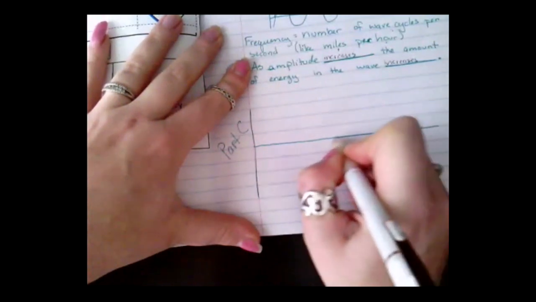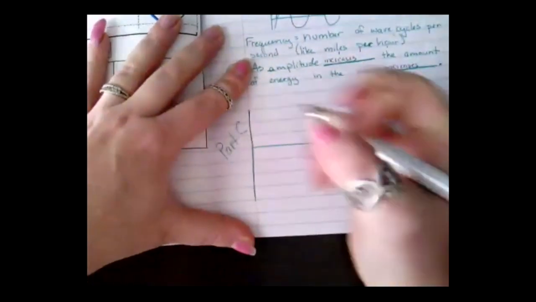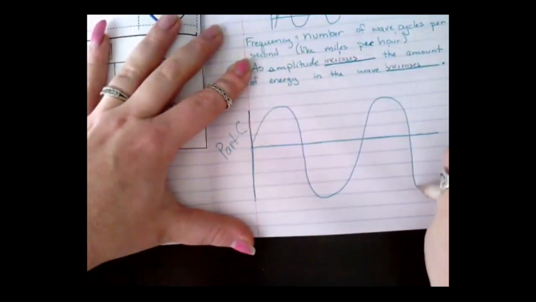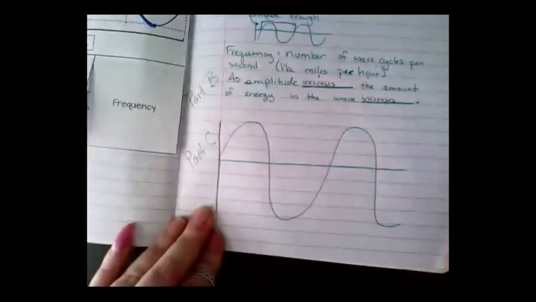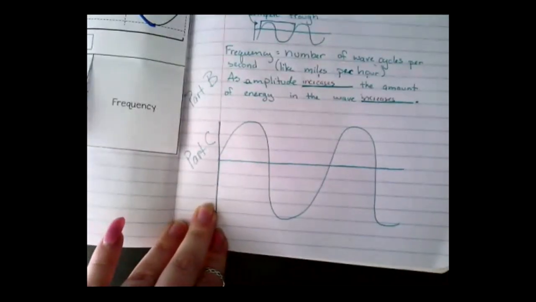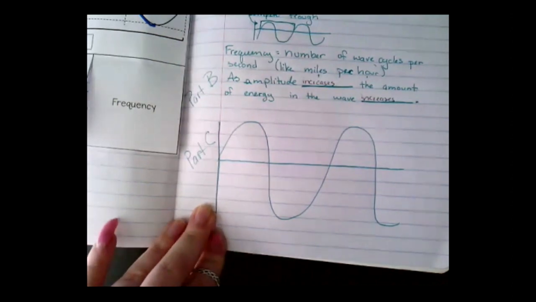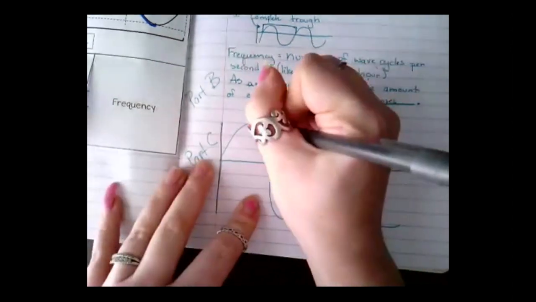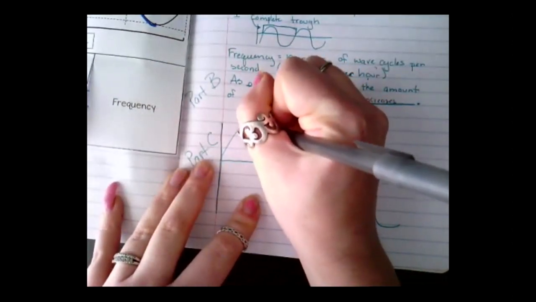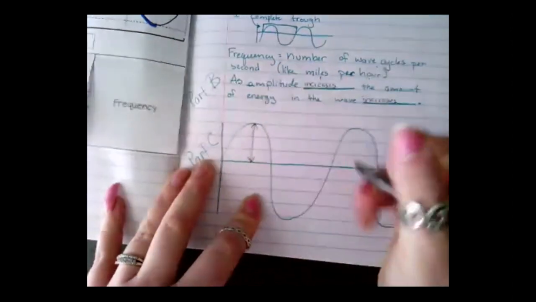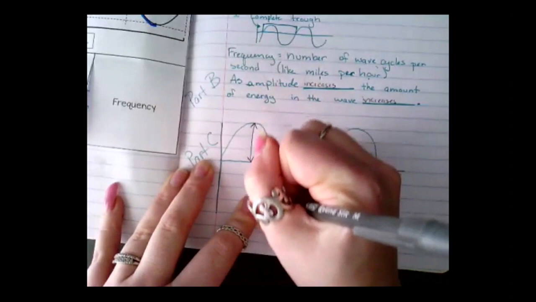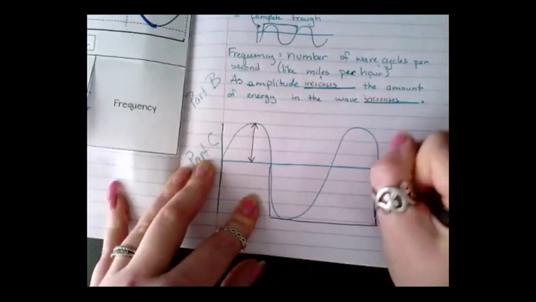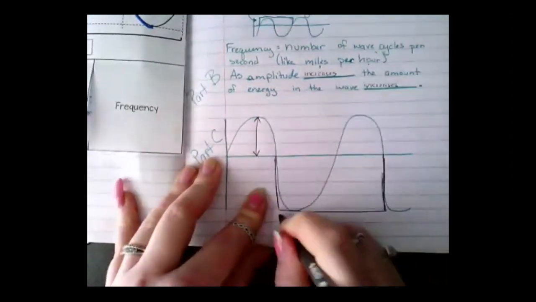There's my equilibrium. There's my starting point. I'm going to draw my wave. Got a high energy wave this time. All right. So I need to label amplitude and a wavelength. So I've got these 2 portions of a wave.